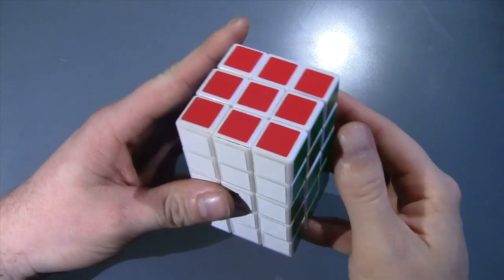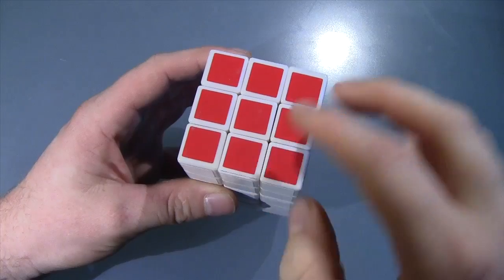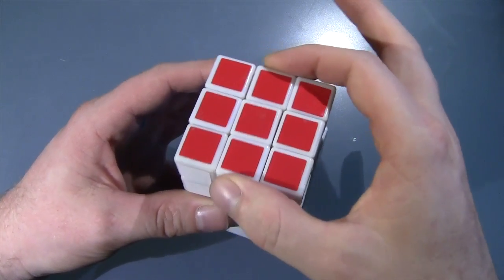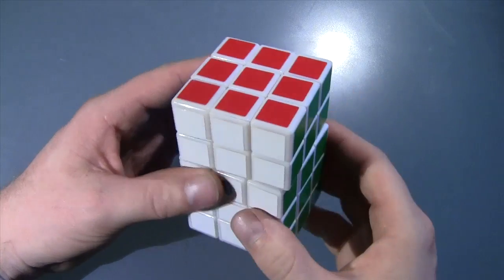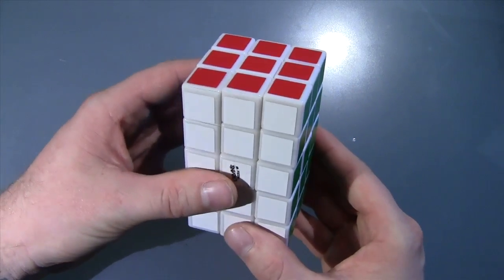Now the next algorithm we want is another edge swap, and this was the across edge swap, the one we just did. This one is called the adjacent edge swap. It swaps this one for this one, and it's the longest of the algorithms that you're going to have to learn.